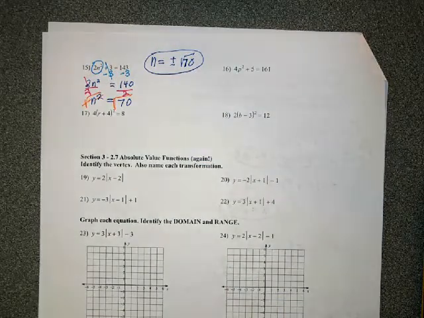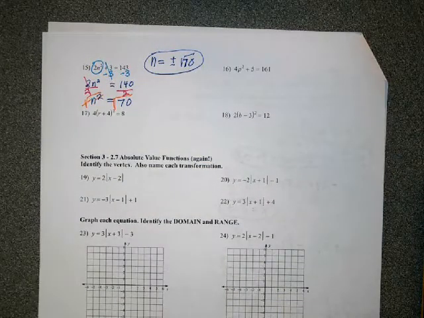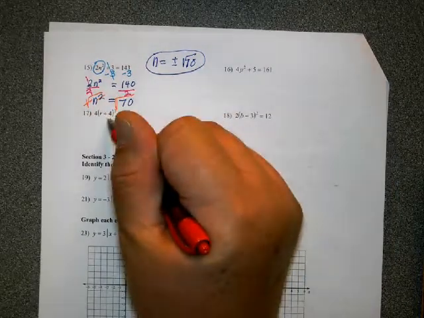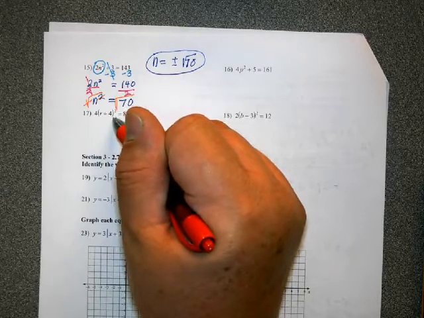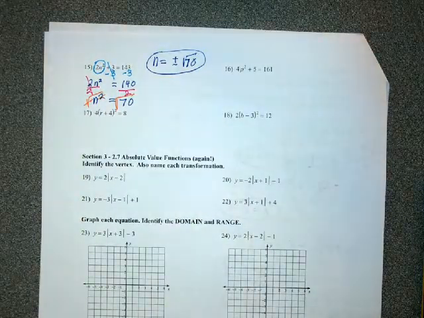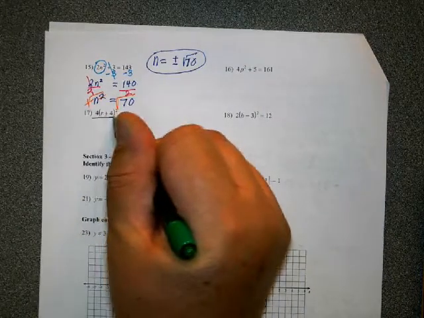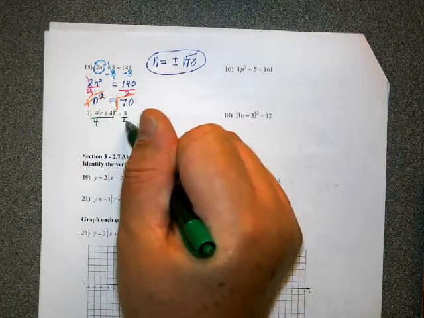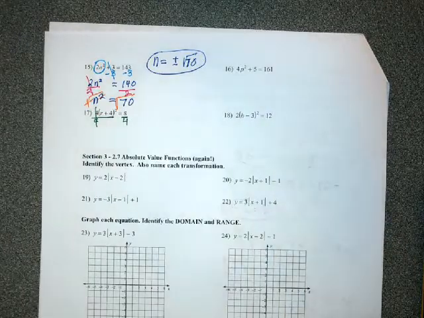And 17, let's see, we have to get the quantity by itself first, so I'm going to divide by 4 first. Good. So I get the quantity r plus 4.